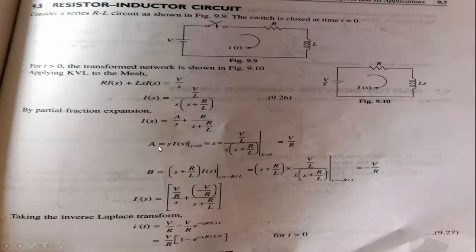So in this way, this is nothing but your I of S. That is, the entire expression which we are going to convert is nothing but the partial fraction expansion. Partial fraction expansion, you can do it. Then take A on one side, S of I of S. This will be multiplied with the I of S.